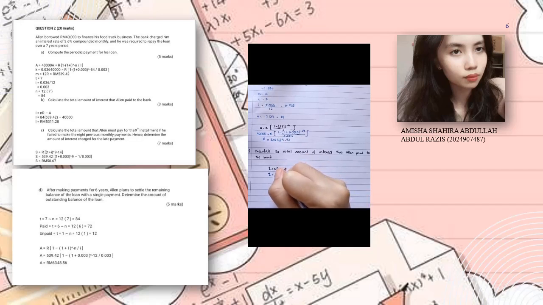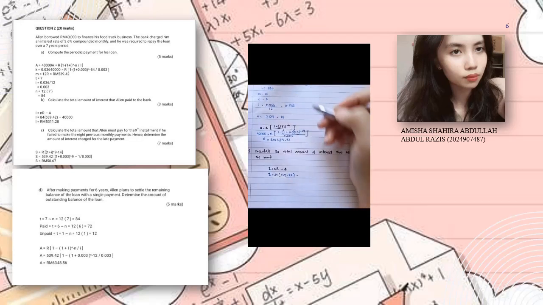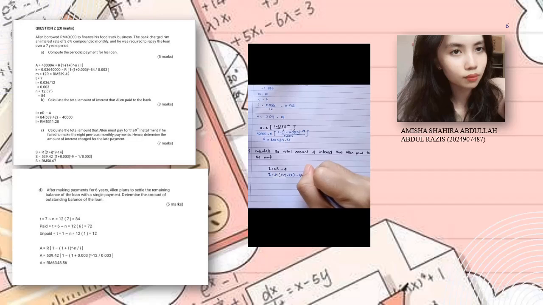So N equals 84 times the answer for R, which we just found, 539 ringgit 0.42 cents. And what is A? A is 40,000 ringgit. So the answer for I is 5,311.28. So that is the answer for I.